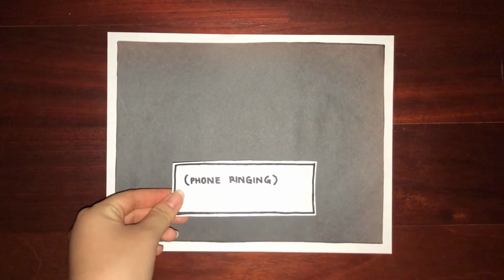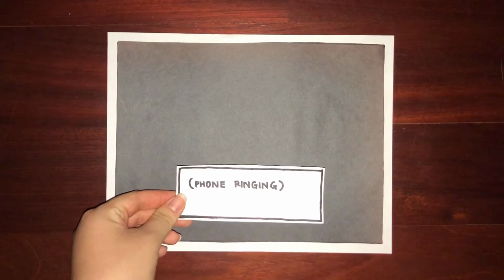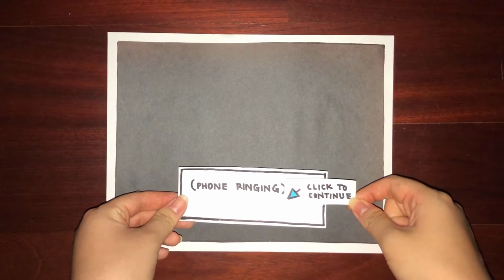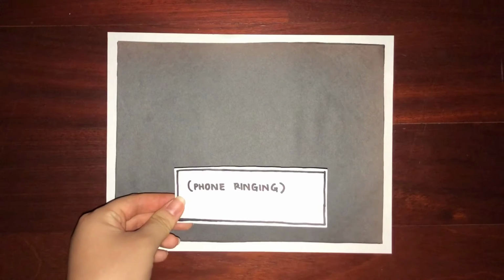The inciting incident begins here. The story continues and opens up with a black screen. A cell phone starts to ring, and the player must click on the narration box to progress. Once the box is clicked, the current narration box disappears and a new one appears.